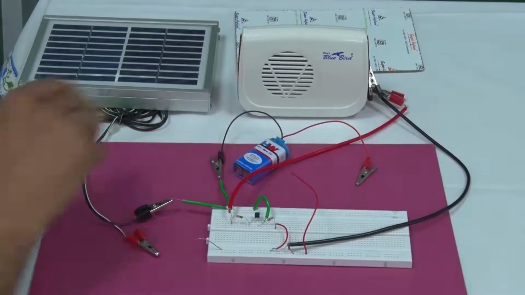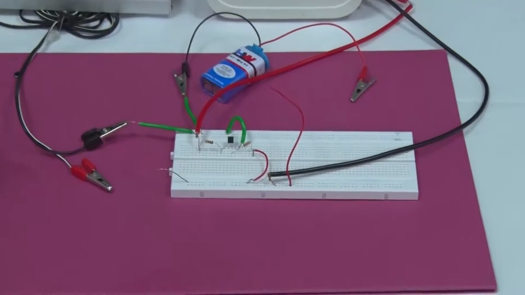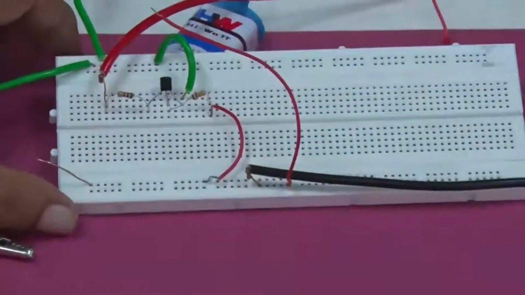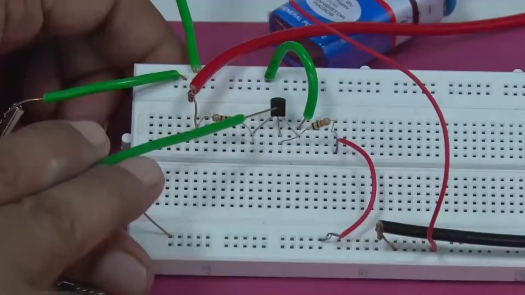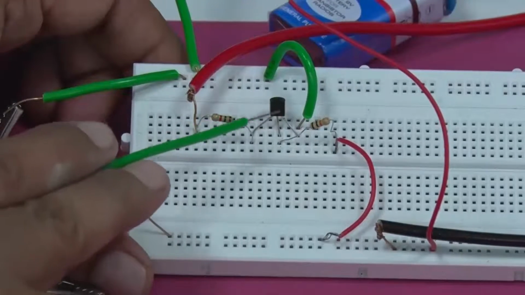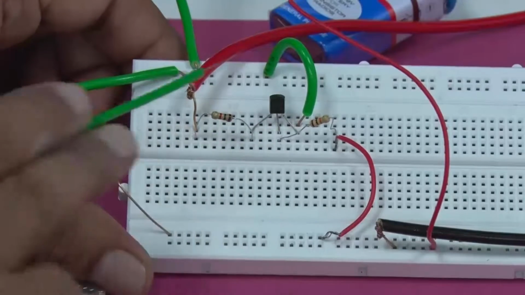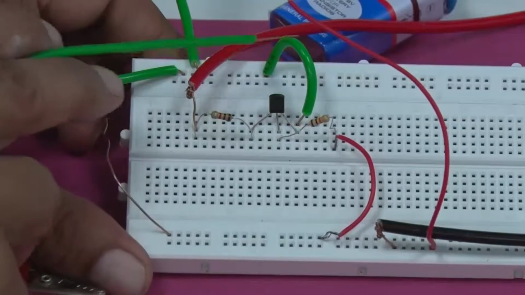So let me show you the circuit once again. What you have here is on that same breadboard, similar circuit that we had shown earlier. You have this transistor, this is the flat surface here, and this is the collector, this is base, and this is emitter, and this emitter is already connected to this ground line.